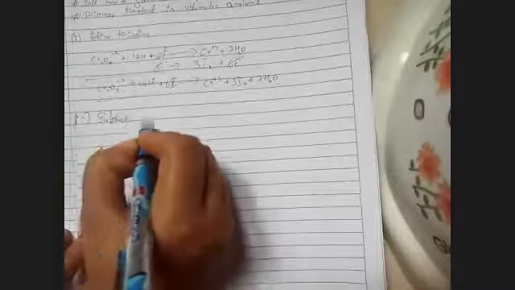This first reaction will remain the same for all. You need to change the second reaction. So the second reaction is sulfide to sulfur.